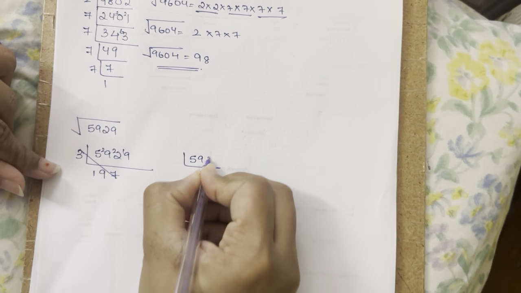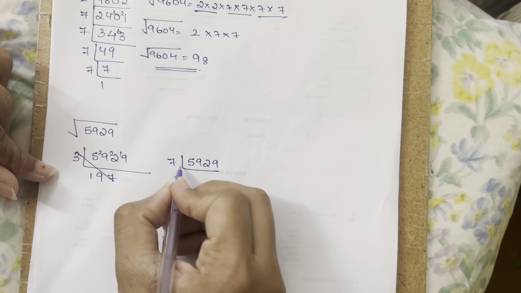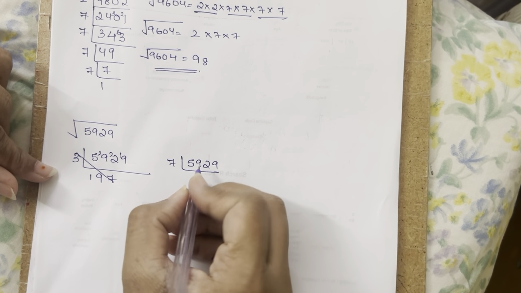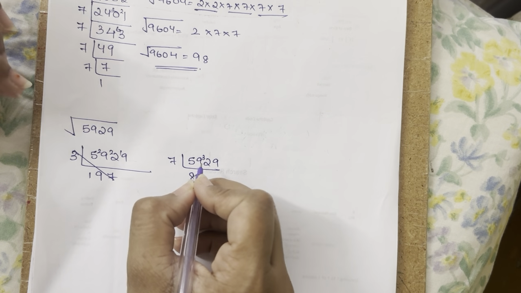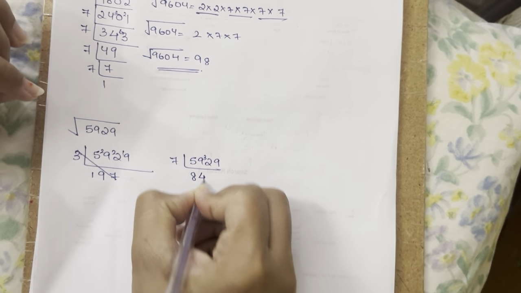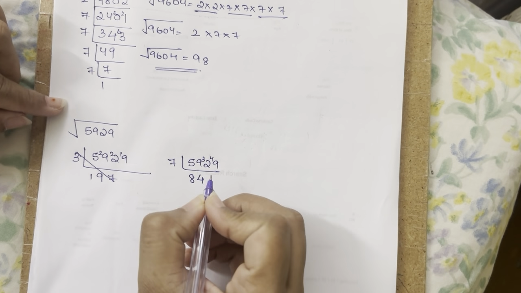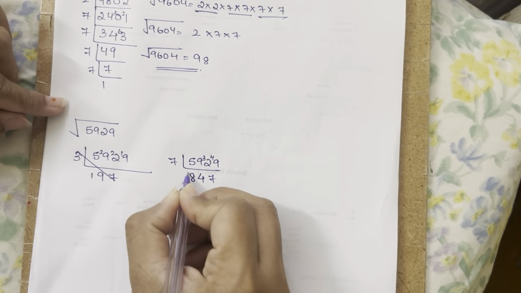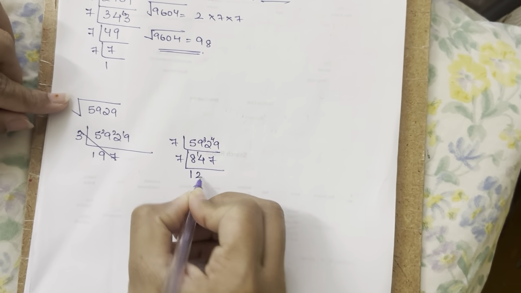5929 is here. Let's check with 7 if I can do it. 7 8s are 56, and 3 is left. After that, 7 4s are 28, 29, 30, 31, 32, so that goes as 4. Then again, let me check if I can go with 7. 7 2s are 14, and 1.